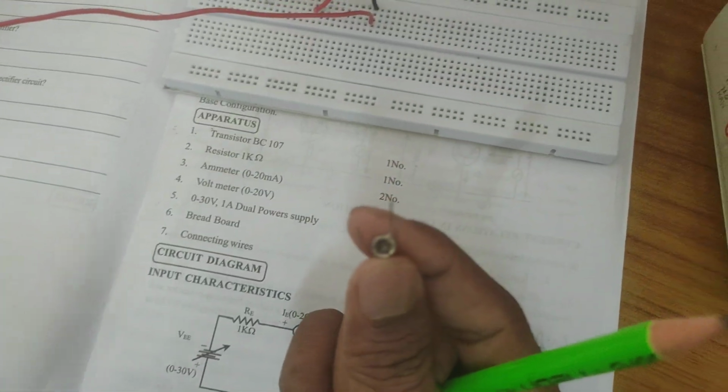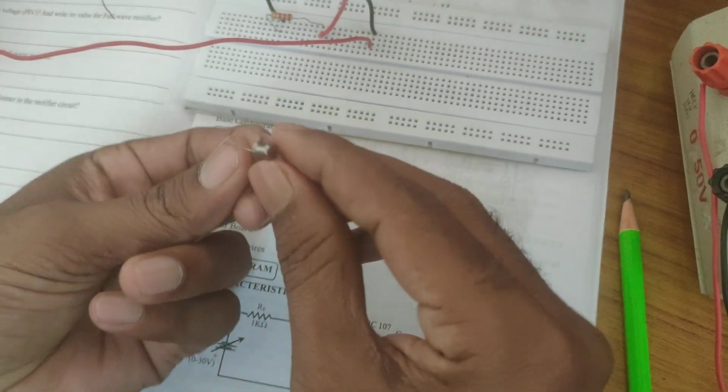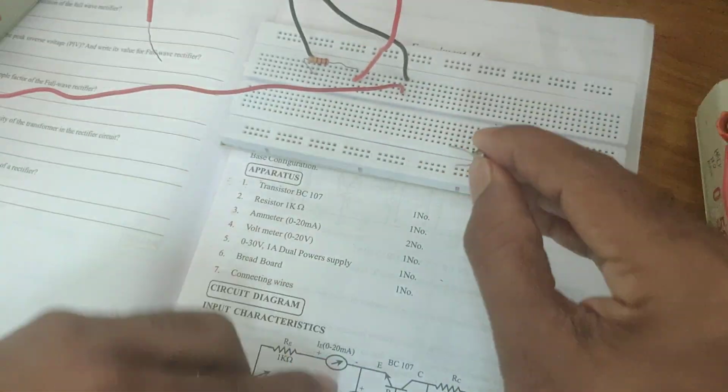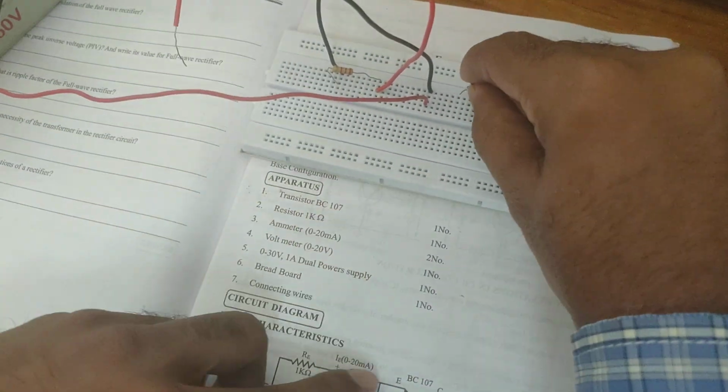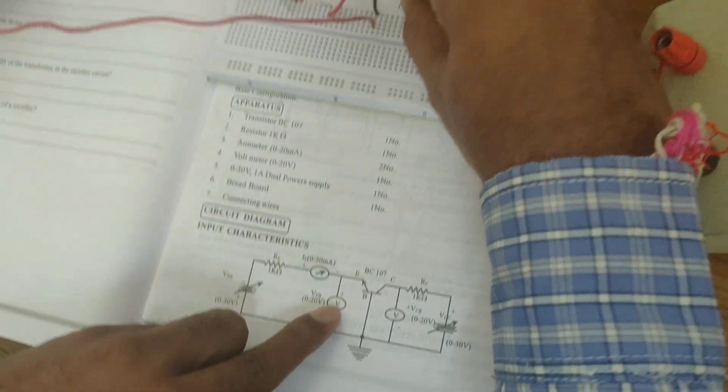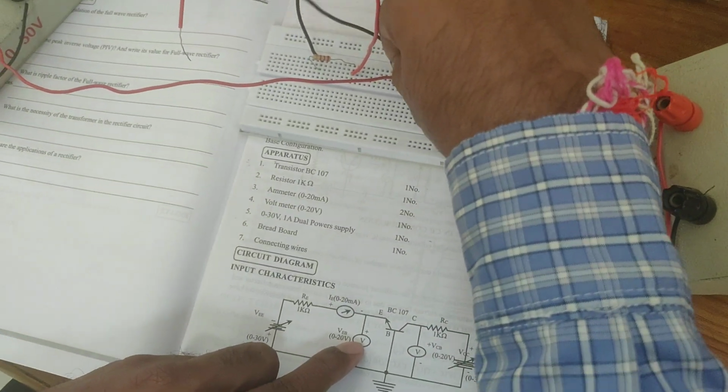Now see here, first of all this is emitter, right? That means emitter is connected at ammeter negative point and voltmeter positive point.